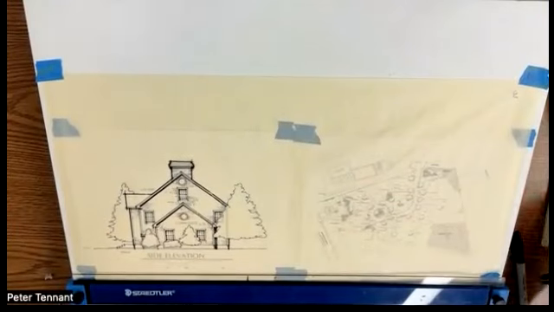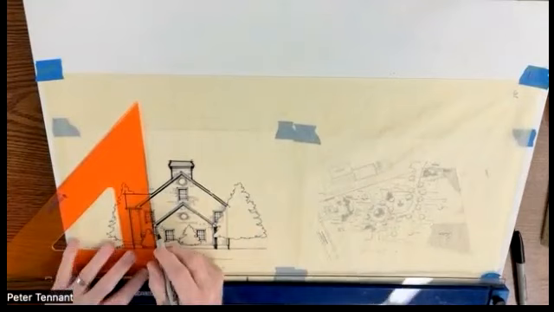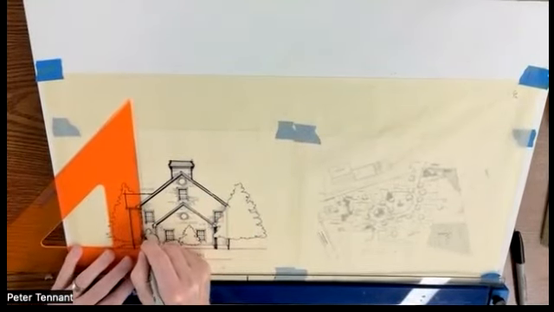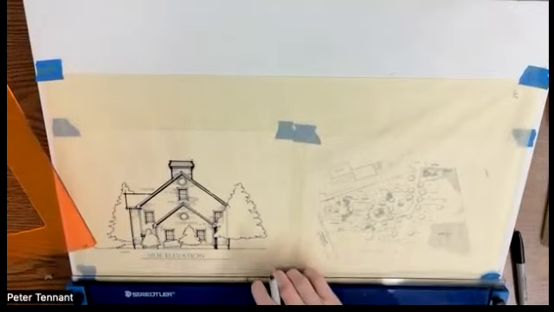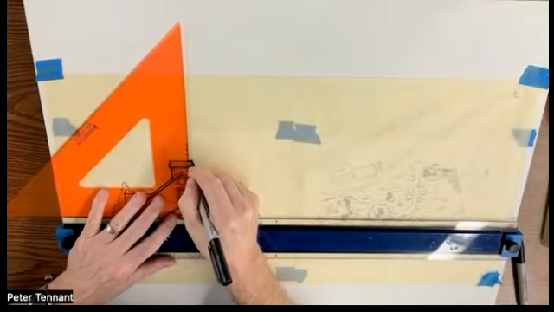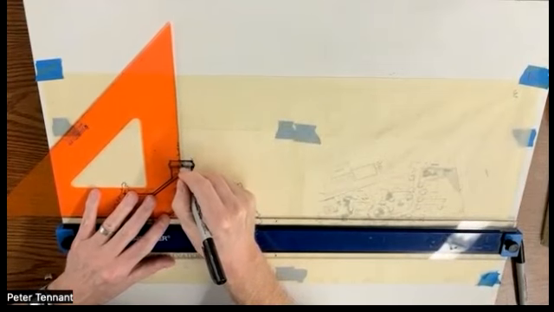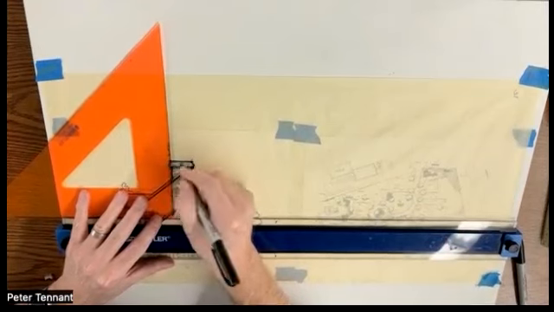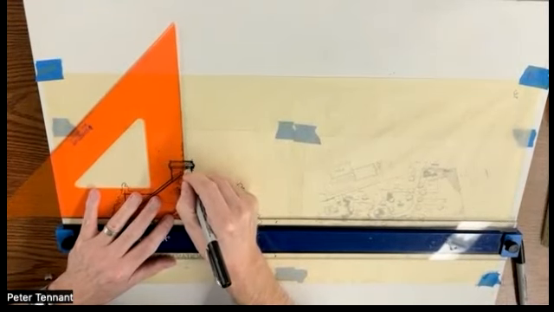Now what I'm going to do, in the case of this brick up top here, those are actually called soldiers. They're going up and down. And the same thing is going to happen in my chimney. They're fun to draw because you can just do them really quick with your triangle.